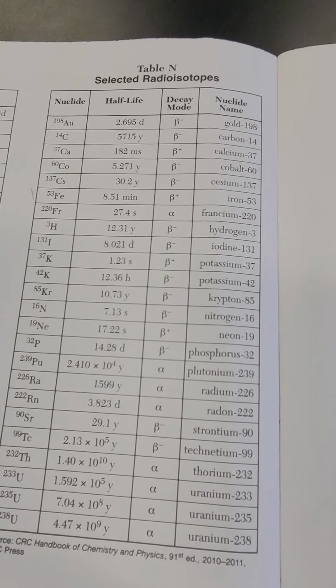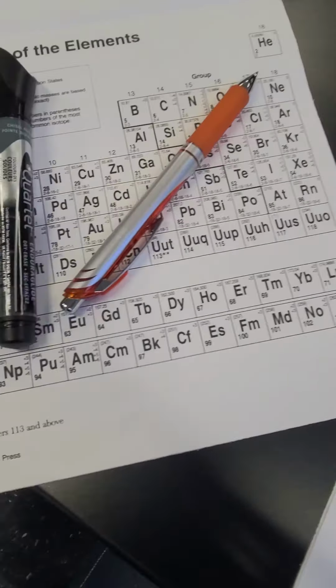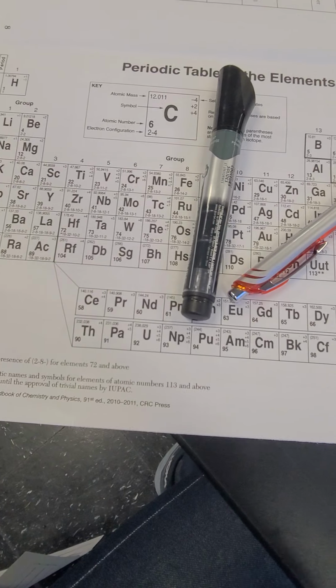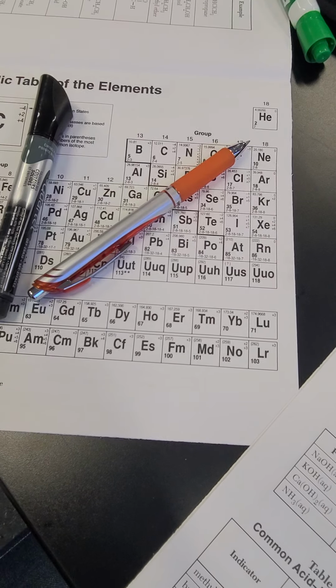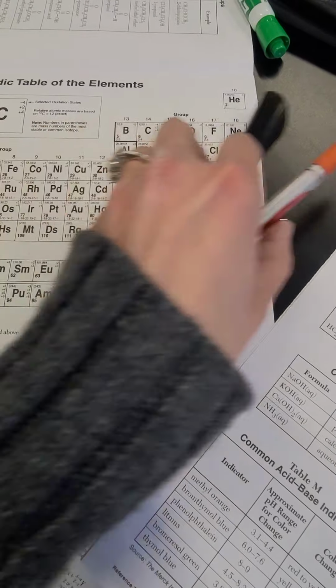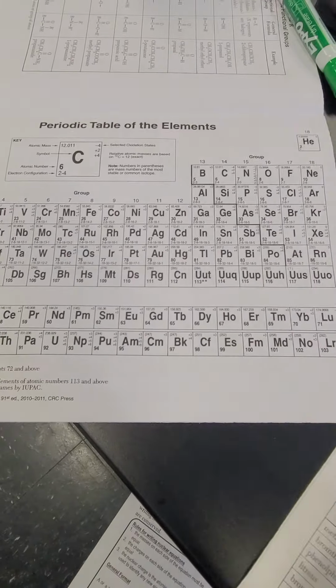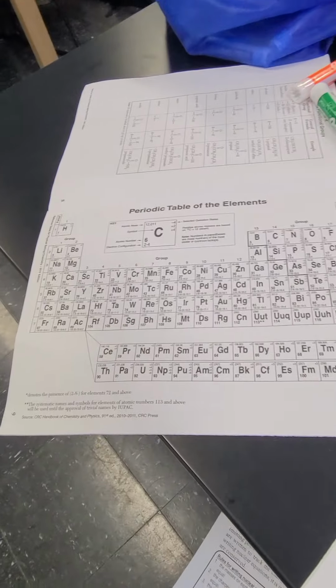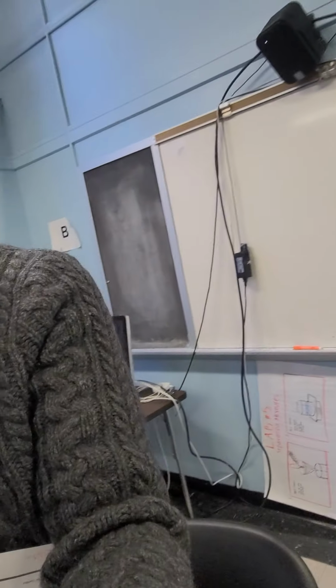The other reason why you'll need your reference table to do this worksheet is for your periodic table of elements, because we're going to undergo transmutation during nuclear equations where one element becomes another, and you'll have to look up which element is formed. All right, so buckle up and let's learn how to write nuclear equations.